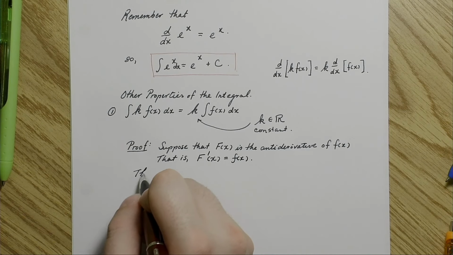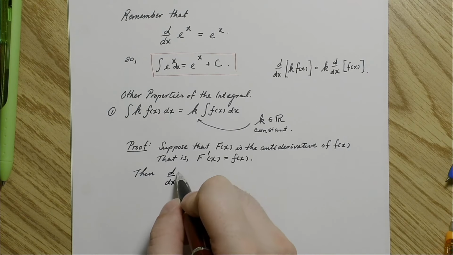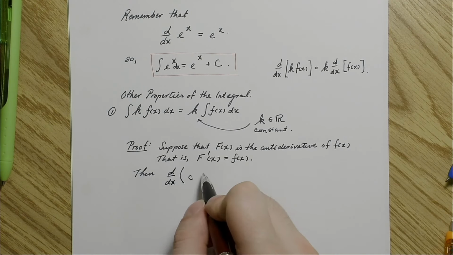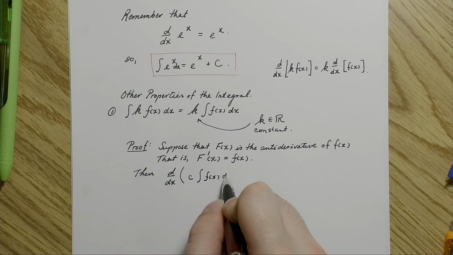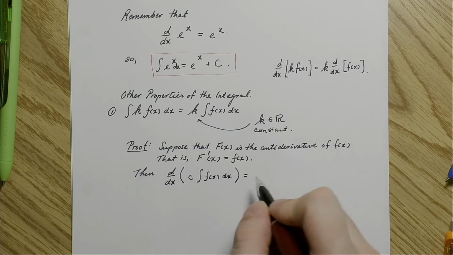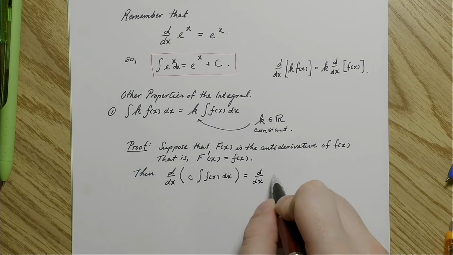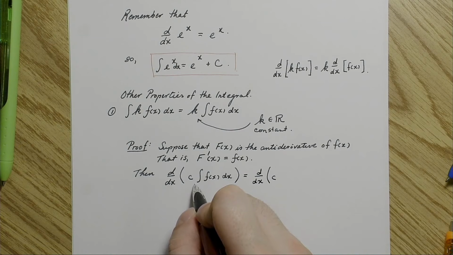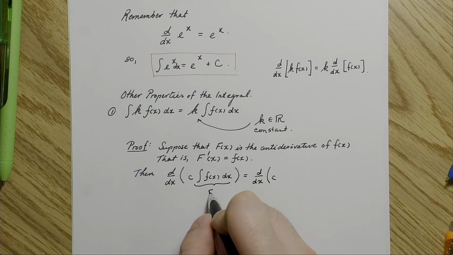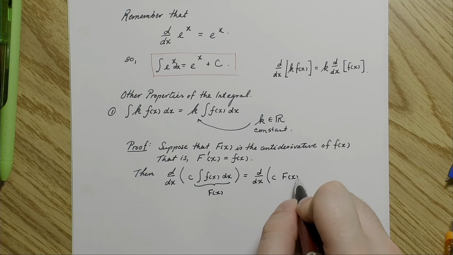So then, if I take the derivative of c times the integral of f at x dx, that's equal to d by dx of c times the antiderivative, right? So that's f at x.